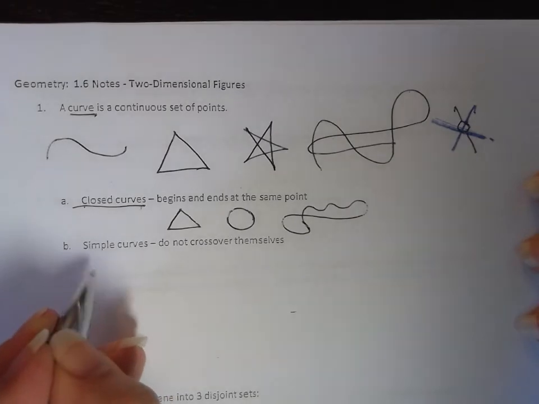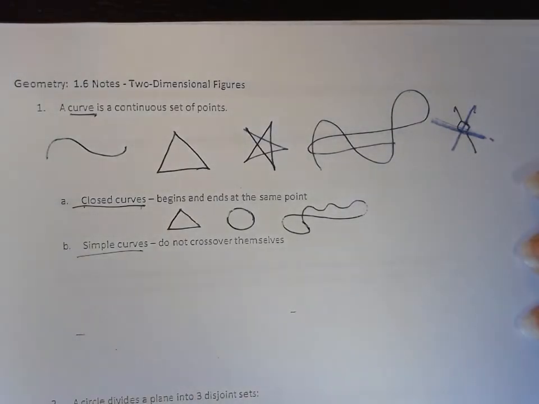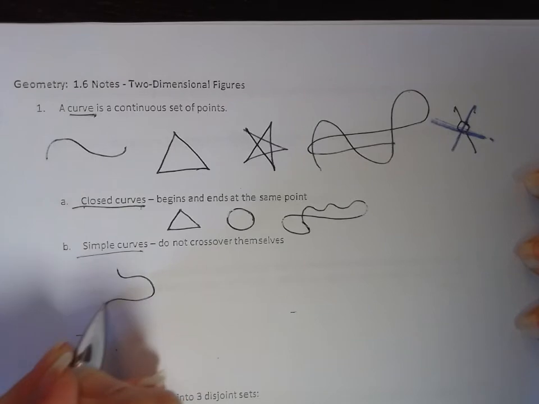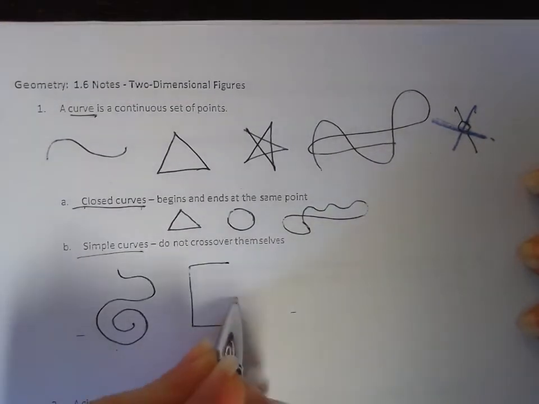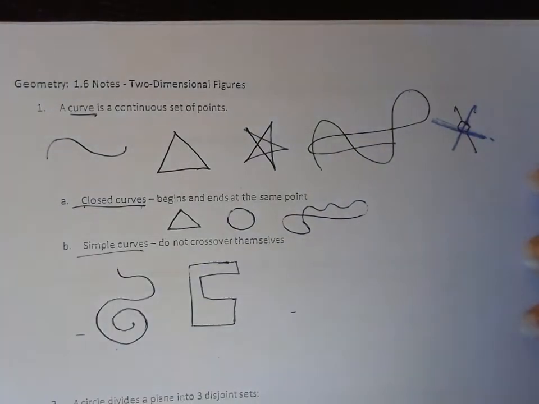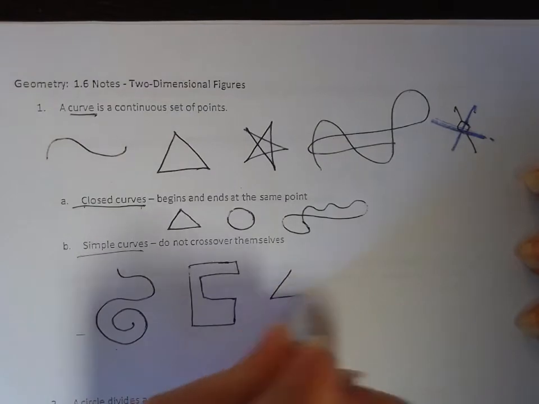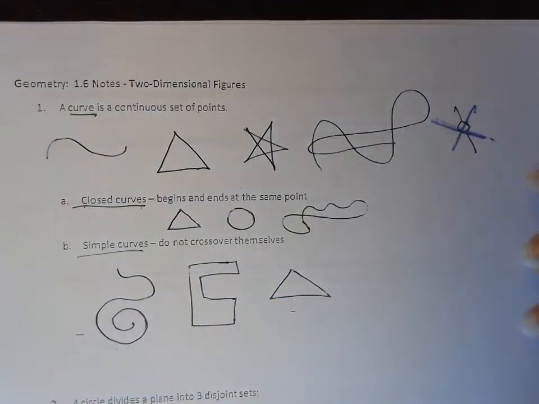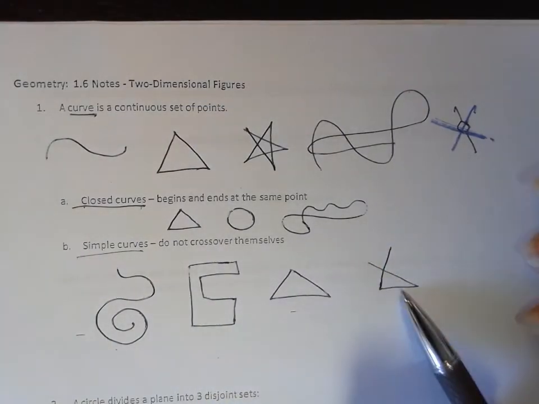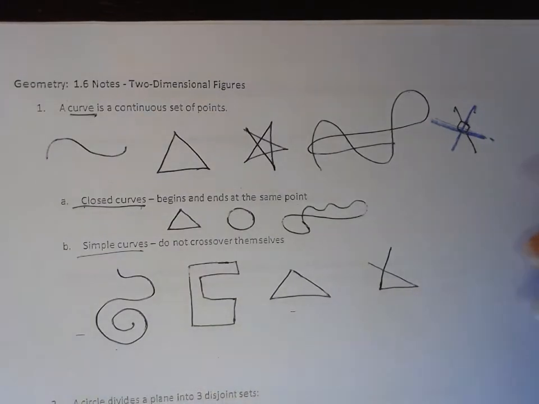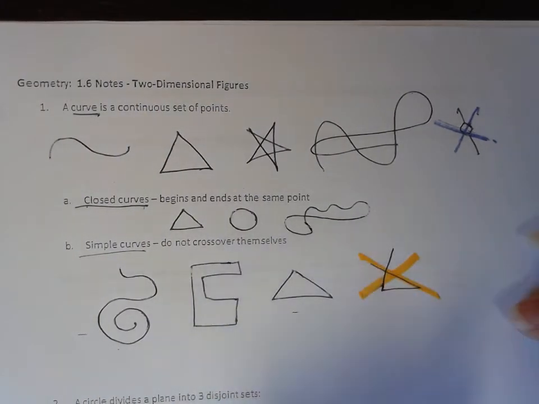Simple curve means it does not cross over itself. So something that goes like that, that would be simple. It does not cross over itself. Something that goes like that, that is also simple. I closed it. That is also simple. Okay, so if it crosses over itself like this, yeah, that is not a simple curve. Okay, simple, does not cross over.